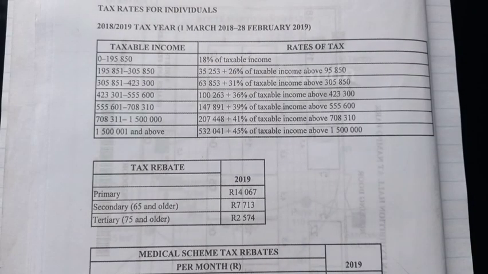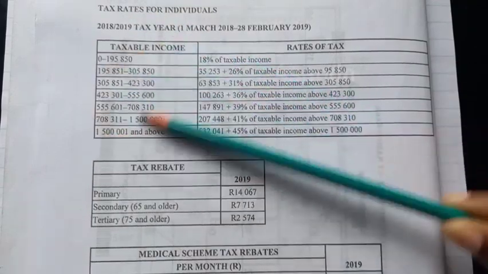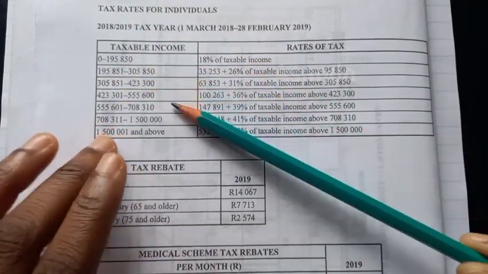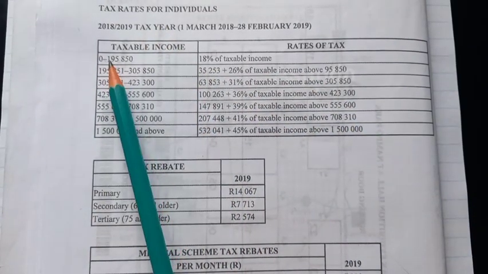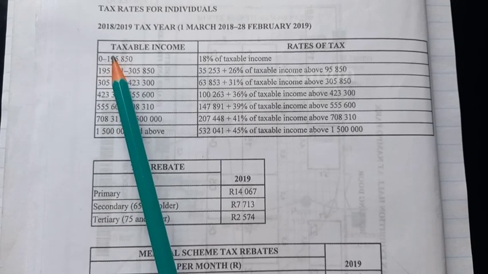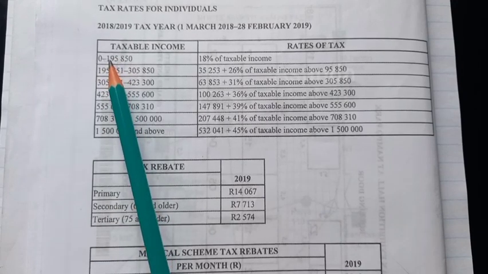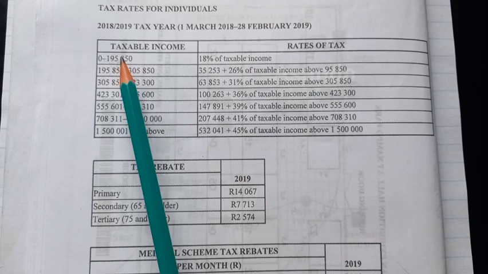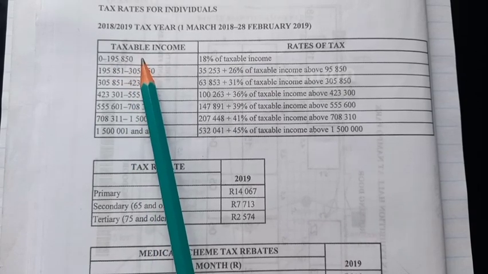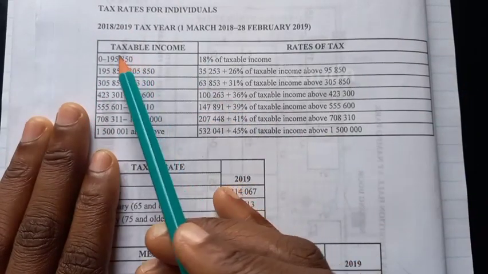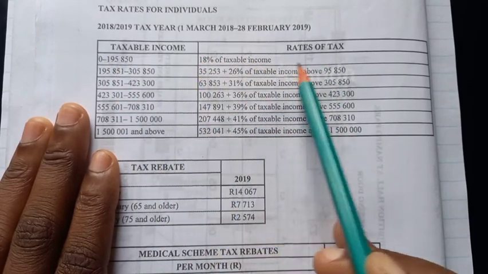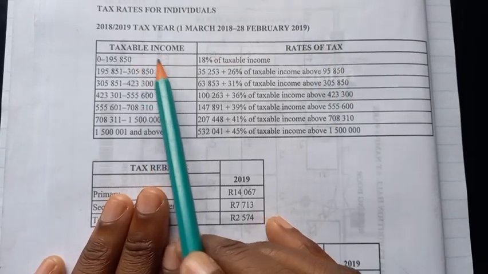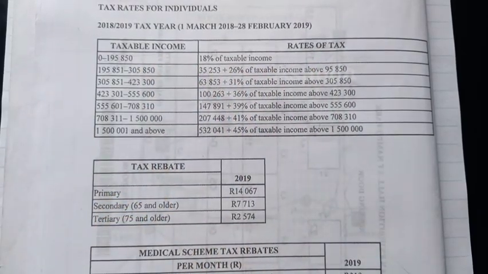So now that you have a taxable income, you come to this table, and they say, here are taxable incomes. Where does Emily fall here? Emily doesn't earn 0. She doesn't earn 1 rand. She doesn't earn 1,000 rand. She doesn't even earn 195,850. That's actually less than what she earns. So she is not considered to be part of the people who are going to be multiplied by 18% to get their tax. She's not part of these people at the beginning there, right?